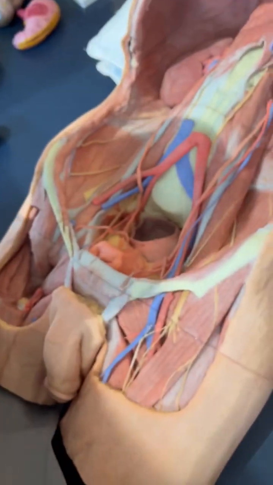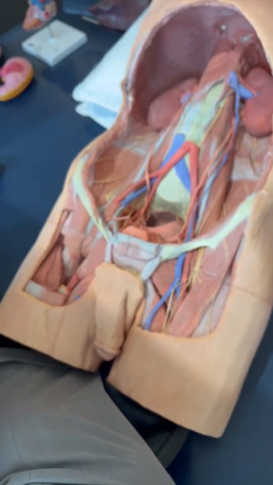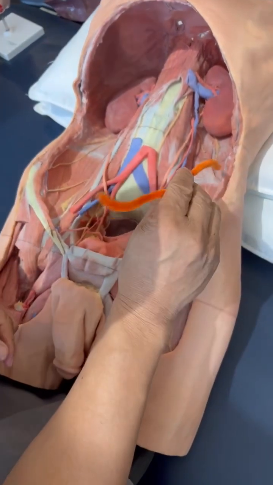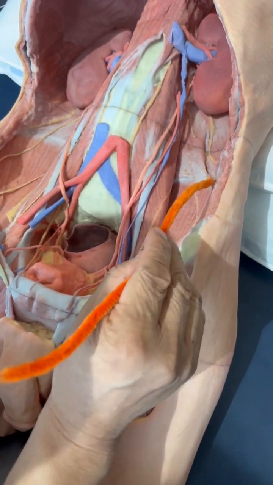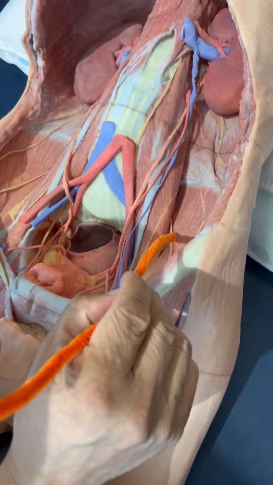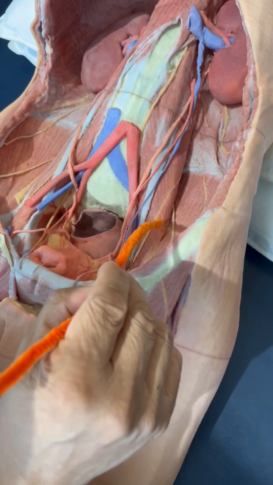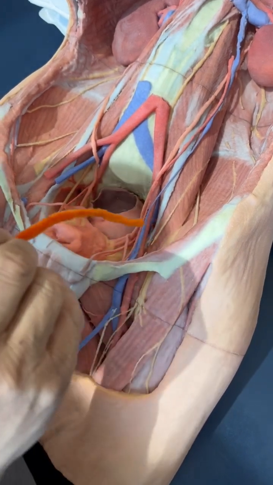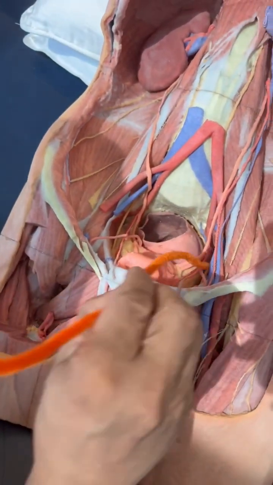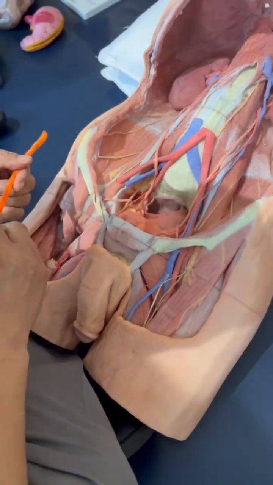So now that's all 7 nerves. 1, subcostal, iliohypogastric, ilioinguinal, lateral cutaneous femoral, that's 4, genitofemoral, that's 5, femoral nerve, and obturator nerve. Total 7. All right. So look right here.